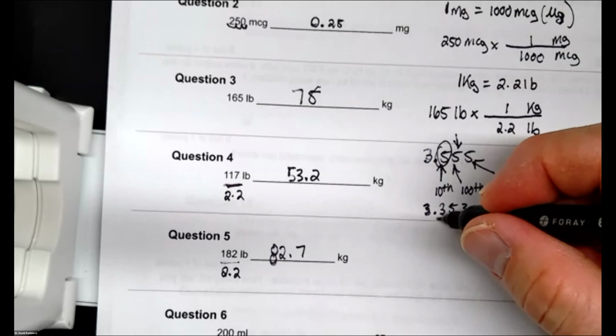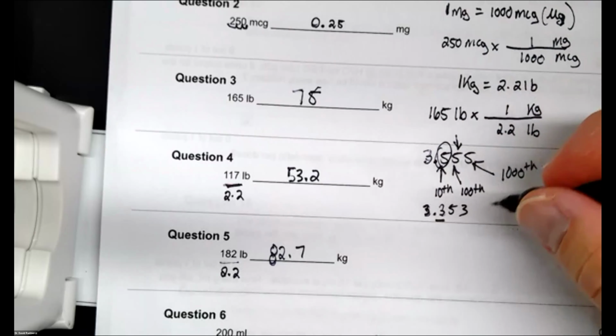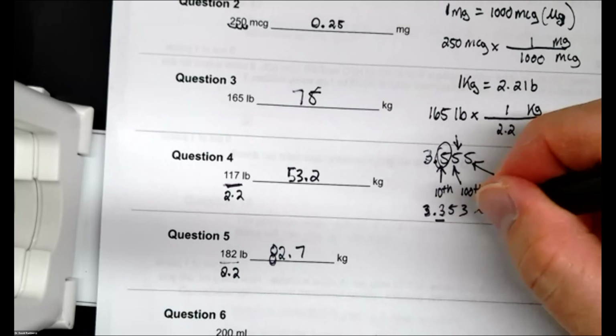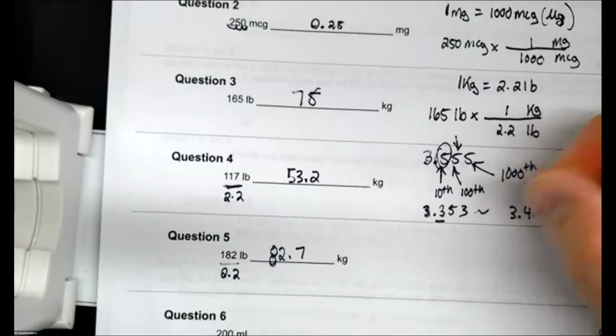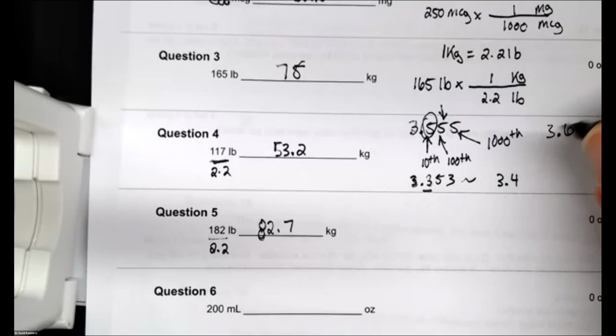We would again look at the tenths place, which is 3. So we only have 2 options. We're either going to round it up to 4 or leave it at 3. So we would round that to 3.4. I think you wrote 3.6 for the previous one that you gave me. You gave me two examples.